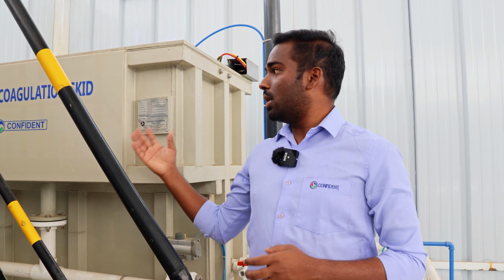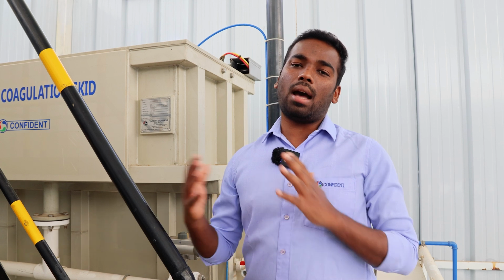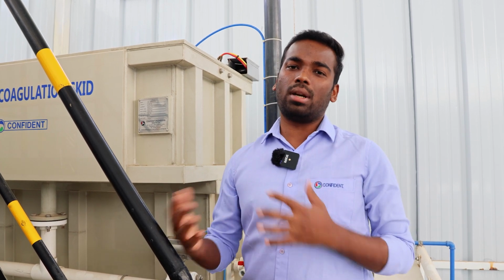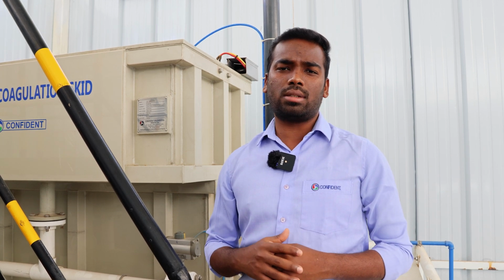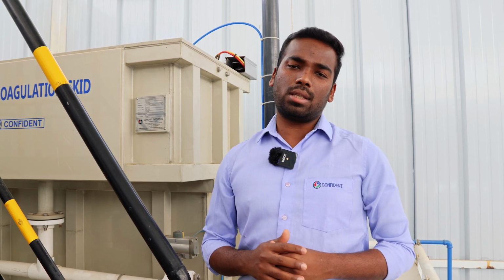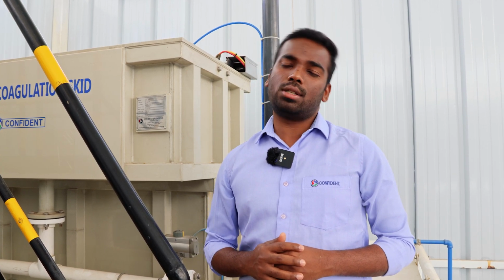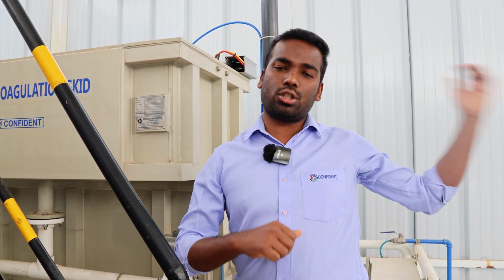So in this process, we are using electrodes. Those electrodes will react like an anode and cathode, with positive and negative charges. For that, we are using direct voltage. So we have to be very careful during operation. Here we are controlling the parameters of TSS, COD, BOD, pH, TDS and color. The color value will decrease 95% and COD, BOD will decrease 70%. After this process, we are passing the water to the next process.